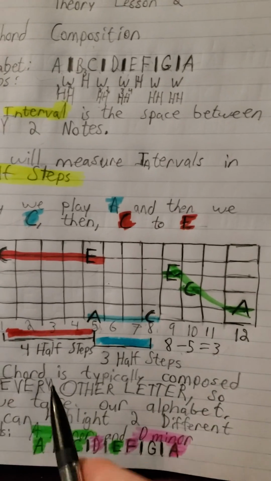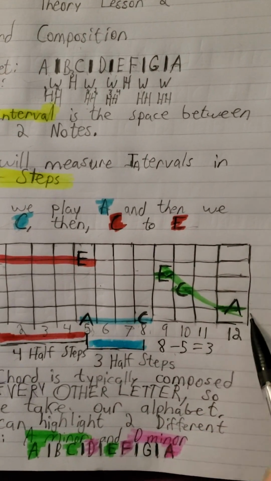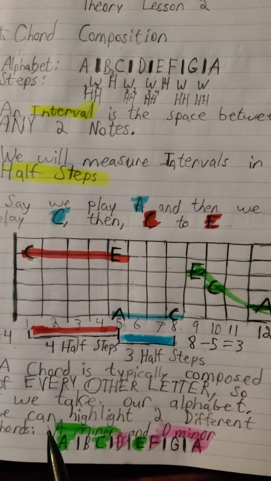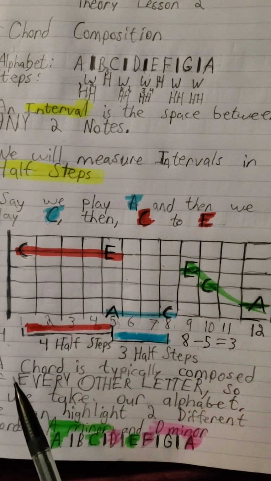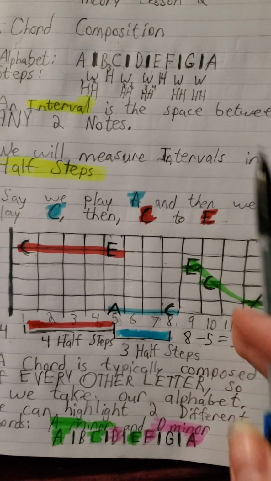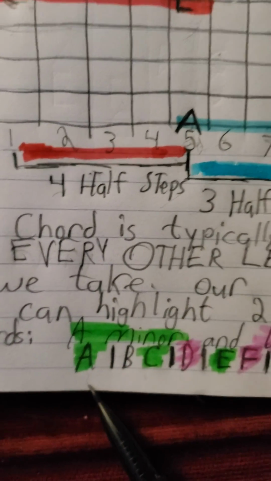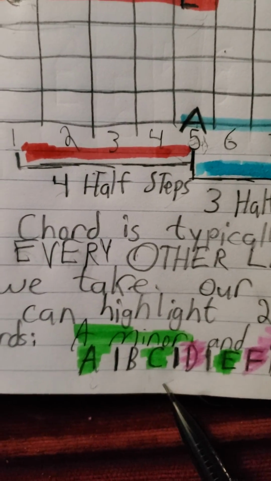An A chord, as represented in green, is an A minor chord, rather, is composed of every other letter. So if we start on our alphabet, we have A, C, E.